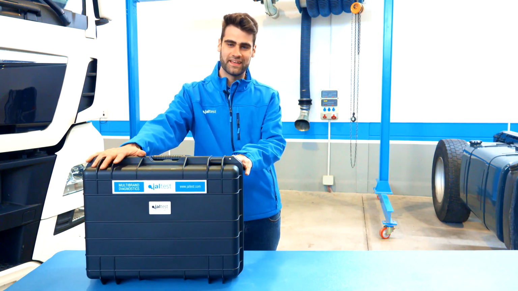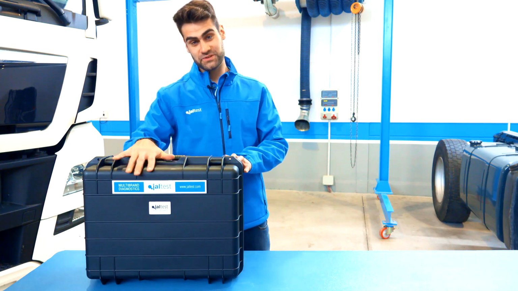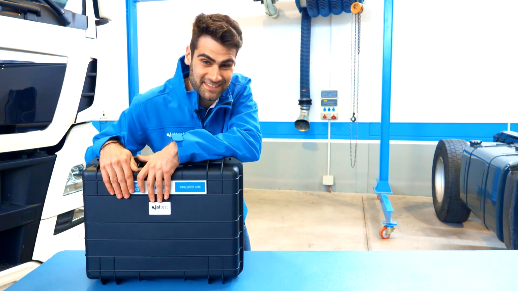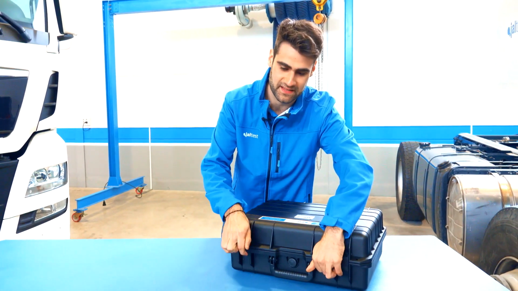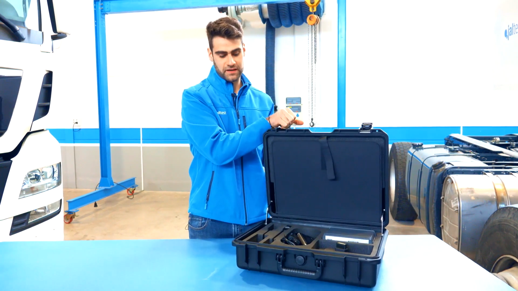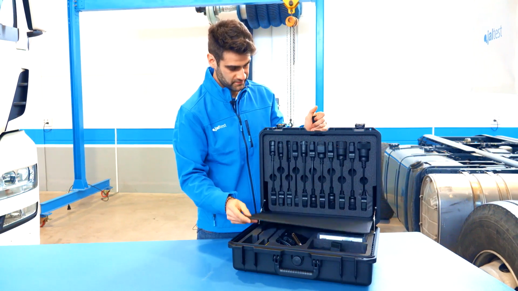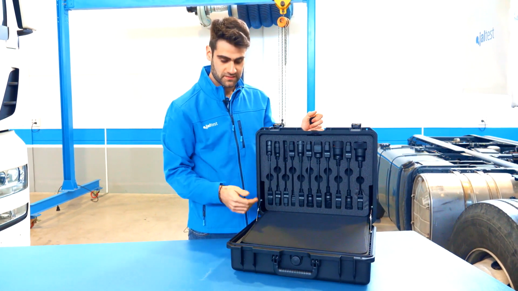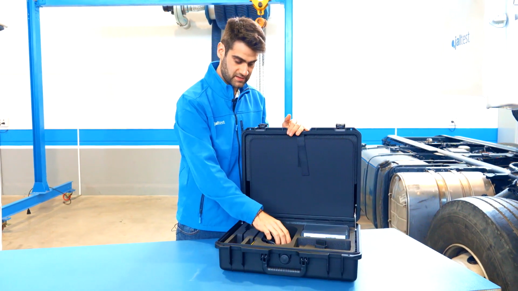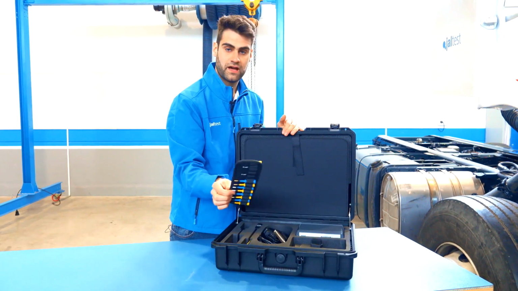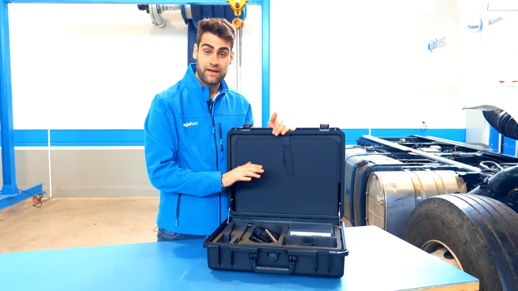This is our hard case, manufactured with tough and high quality materials. It's easy to use and even easier to transport. The inside part of the hard case is fully protected by foam. We have also divided it in different sections where you can find connectors, Jaltest link, and other hardware. Foam has also the original shape in order to keep everything organized.